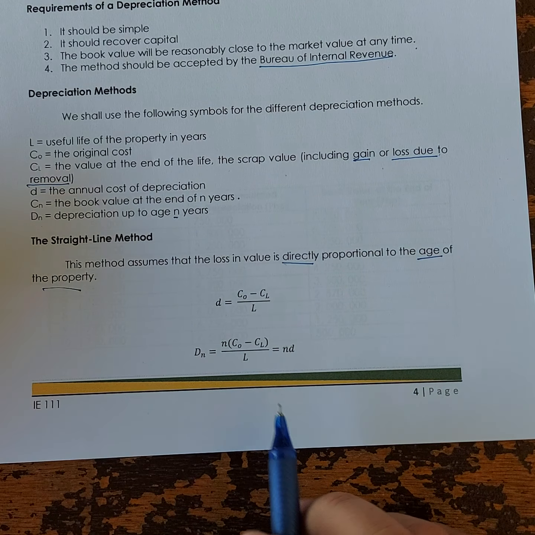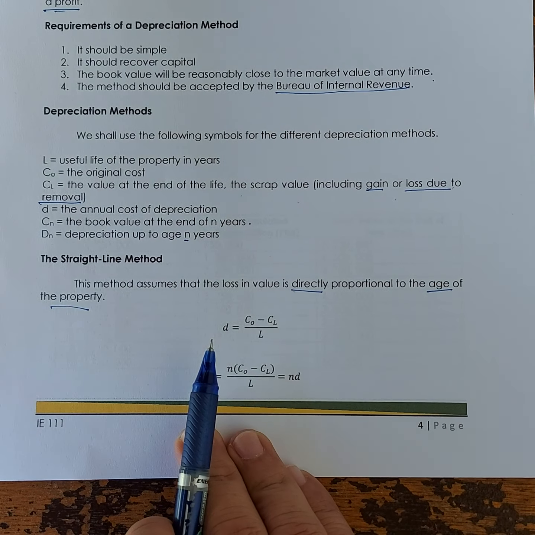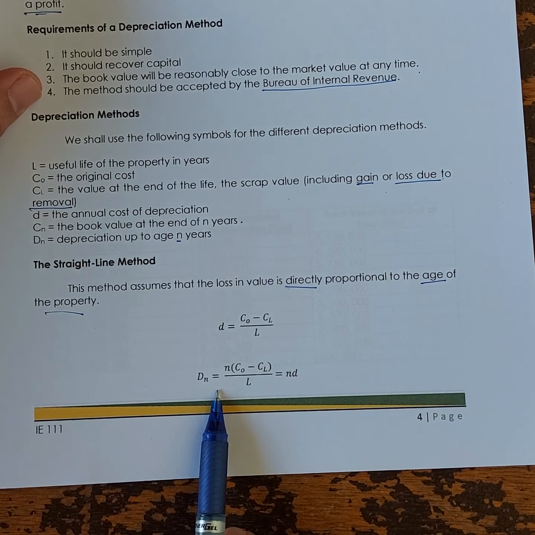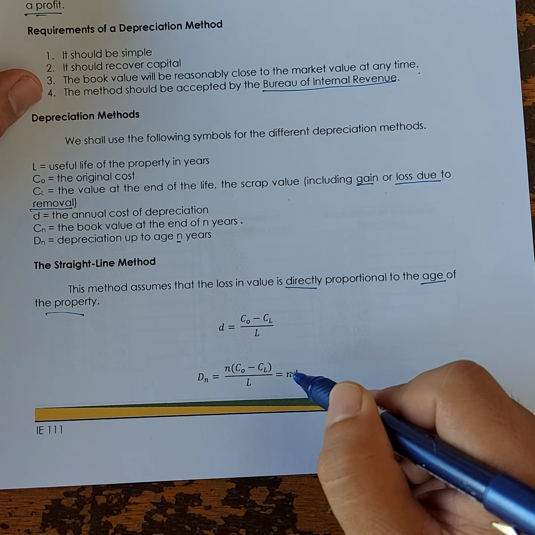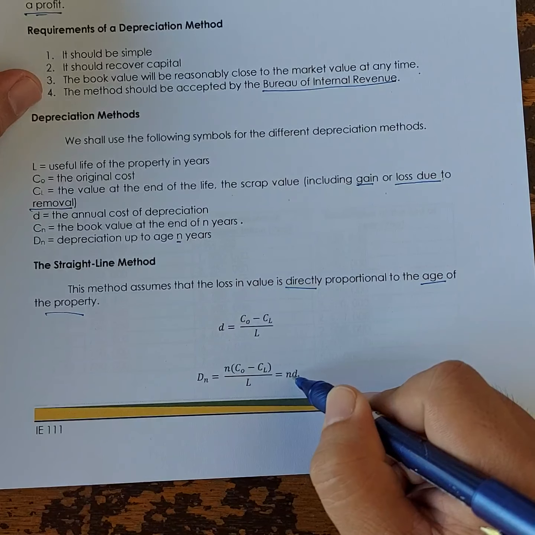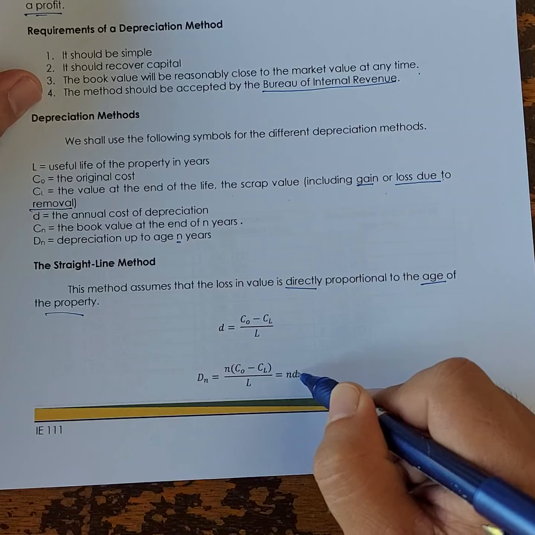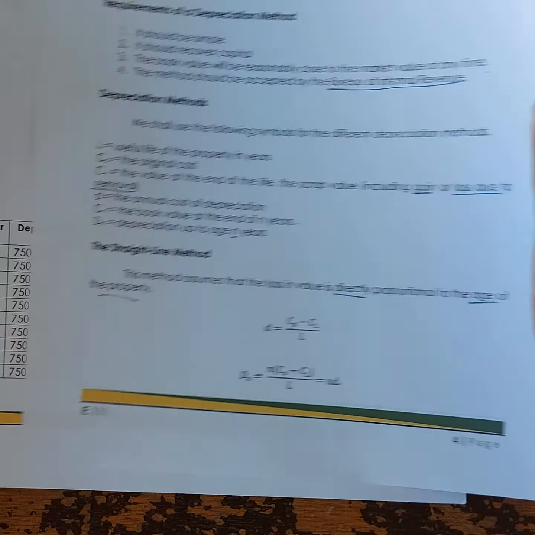Okay, so that the book value depreciation up to any years. No? So any year, 2 years, after 3 years, after 4 years, after 5 years, is just a product of N and d. So kung gusto mong malaman ang depreciation after 2 years, then N would be 2 and d would be the depreciation, annual depreciation. No? Okay?